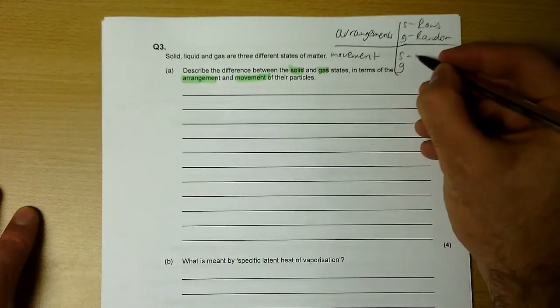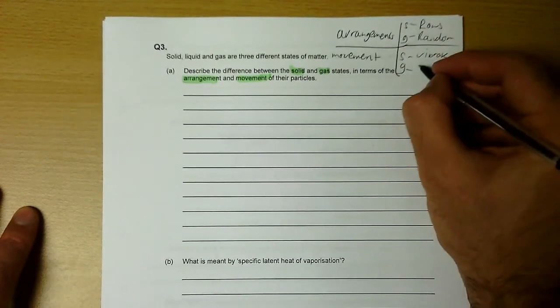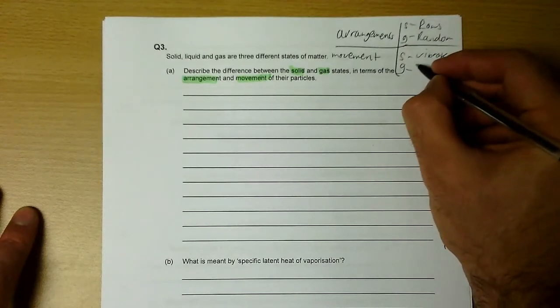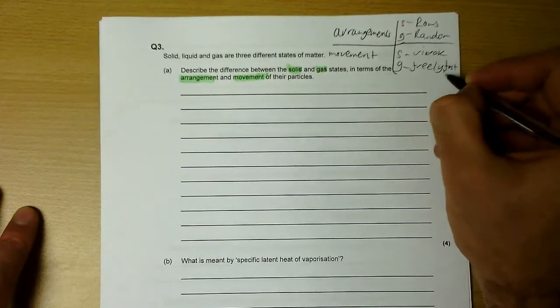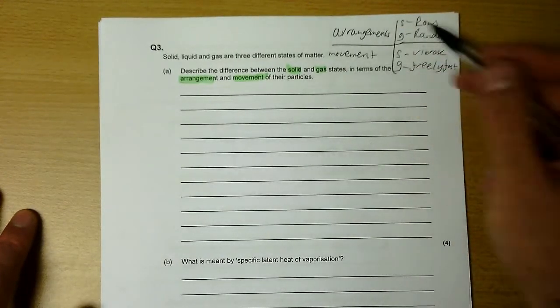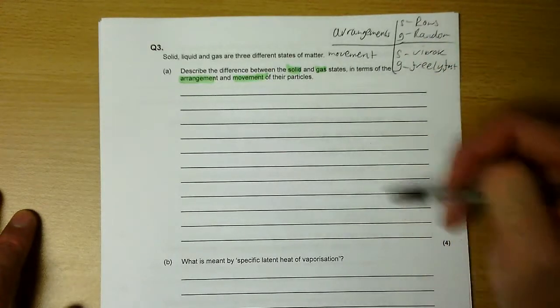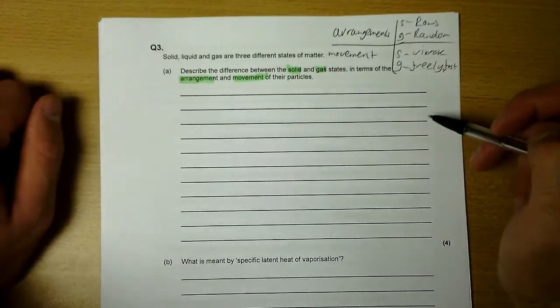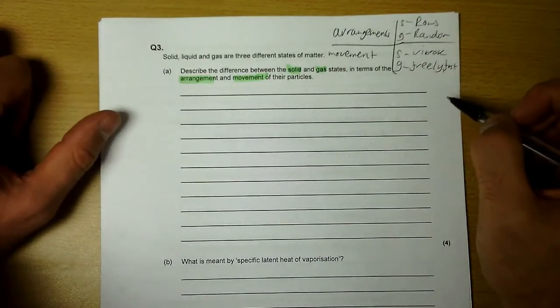Okay, solids, they vibrate, don't they? And gases, they move randomly, freely, and fast. Okay, so I can barely even read that. You could probably not read that at all. I've written it really quickly. It's taken me about a minute, and it's going to really save me some time though when I'm writing my answer out. Make sure I don't waffle, make sure I talk about the things I actually need to talk about. So let's get started with the actual answer.